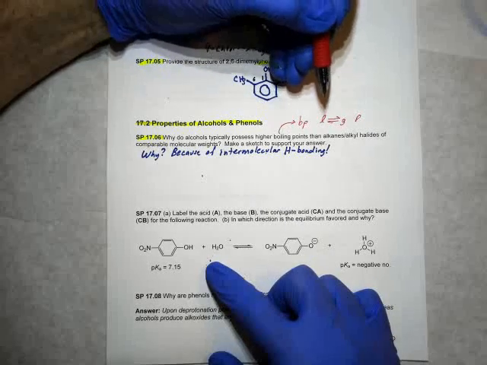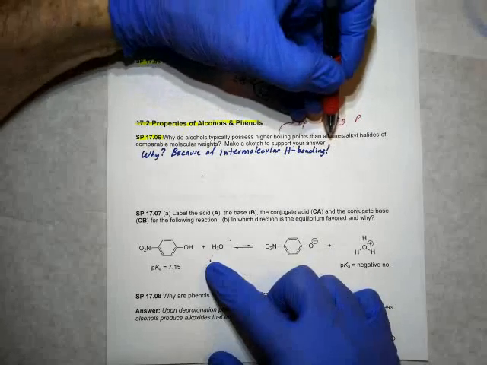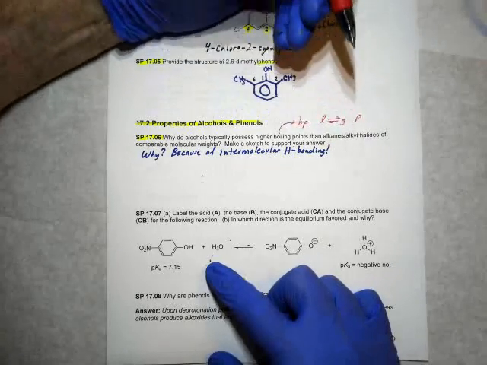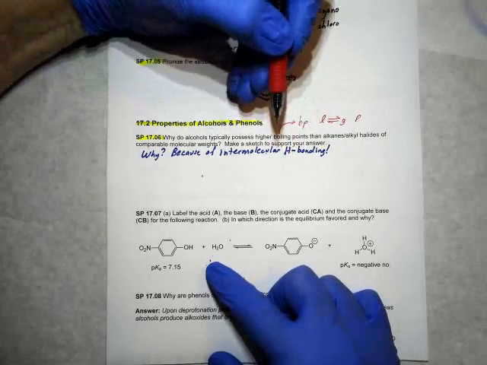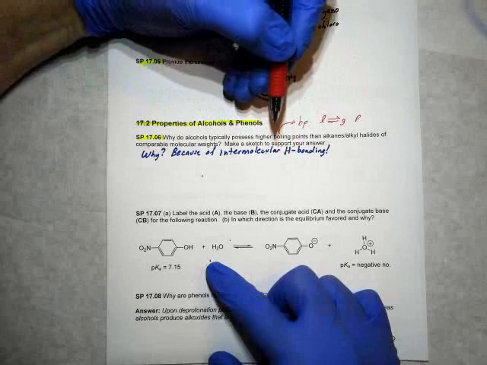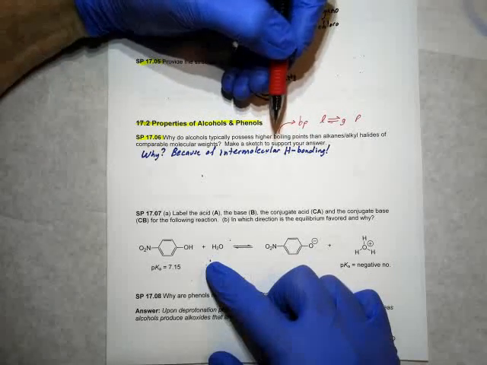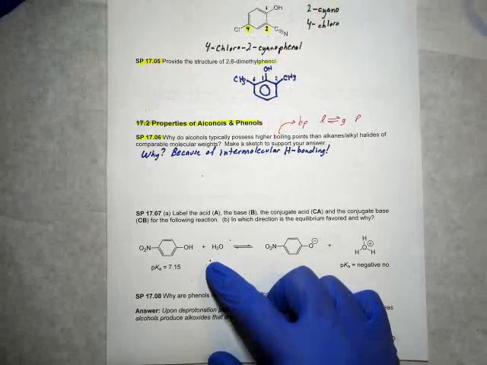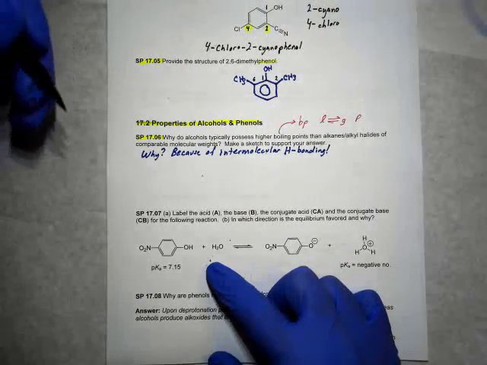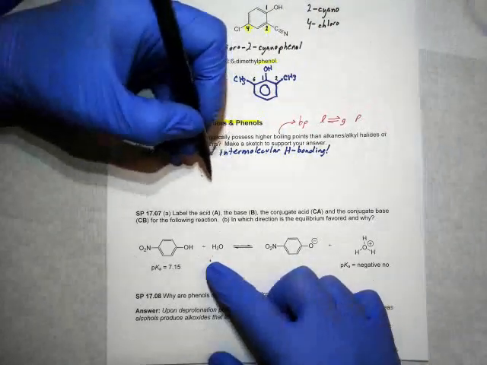But why would it take more energy for an alcohol compared to an alkane or an alkyl halide? Well, the answer is hydrogen bonding. You have to break the hydrogen bonds before you can get the compound to become a vapor. So let's show that. Let's make a little illustration that reveals that particular physical concept.